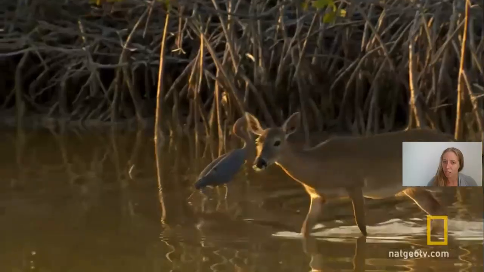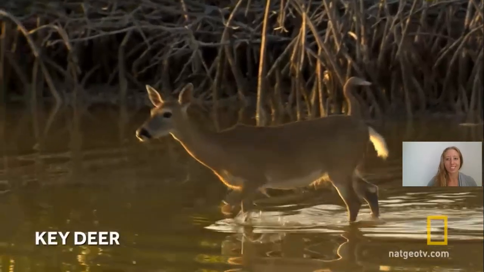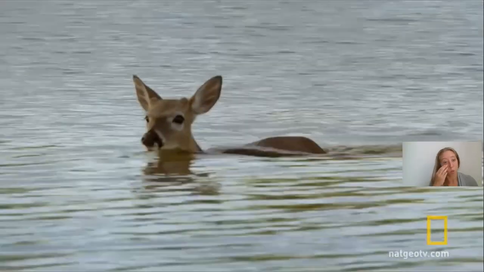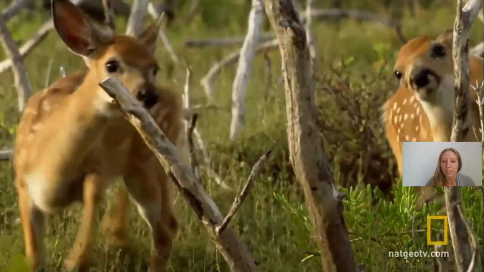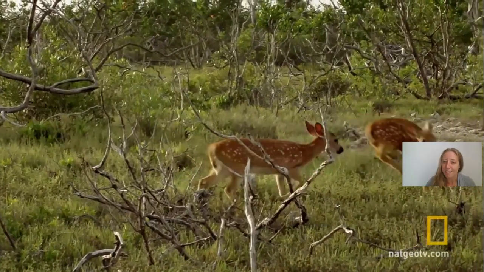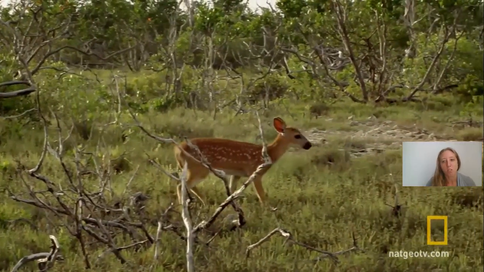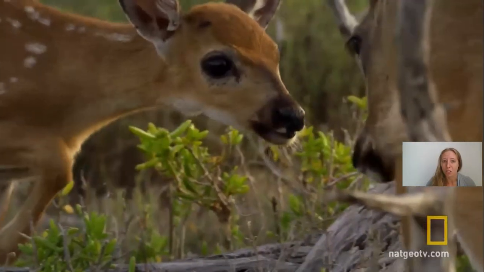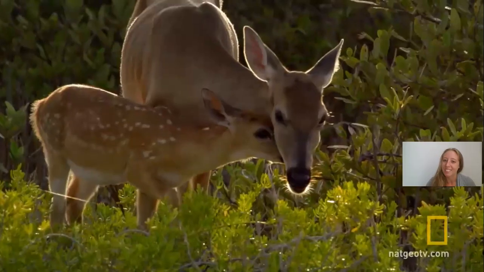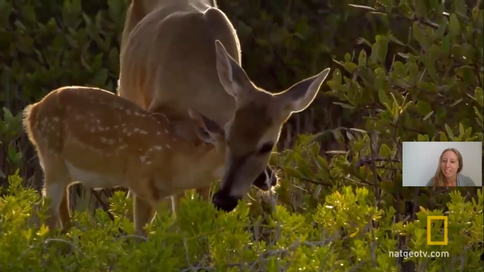Did you know that we have deer here in Florida as well? Yeah, we have white-tailed deer and key deer that will actually be found walking around. And look at the little baby. Little babies have those little white spots to help them camouflage better in the grasses. And once they grow up, they lose their spots because they can now fend for themselves. So look at the difference between mama and baby. Pretty cool and adorable.